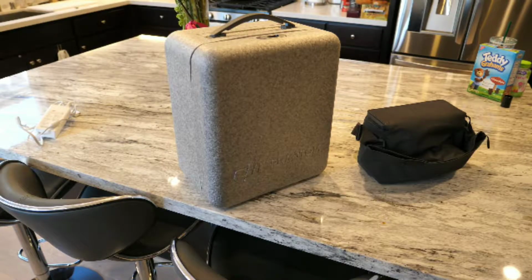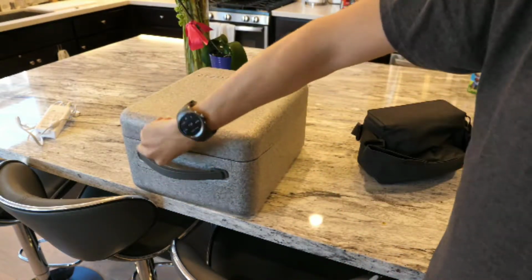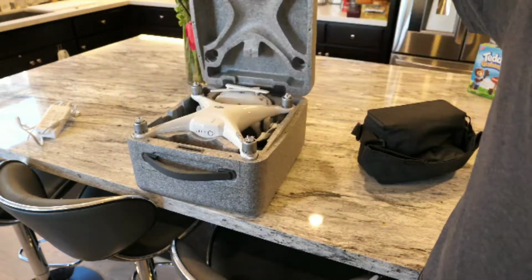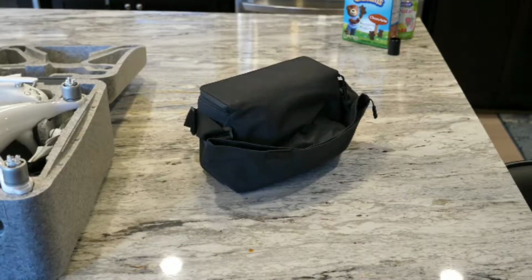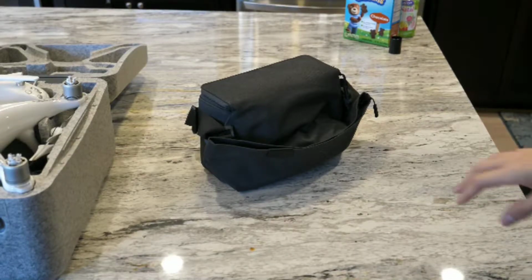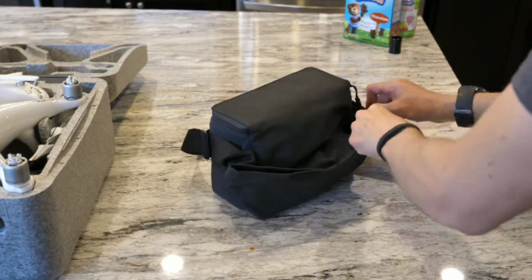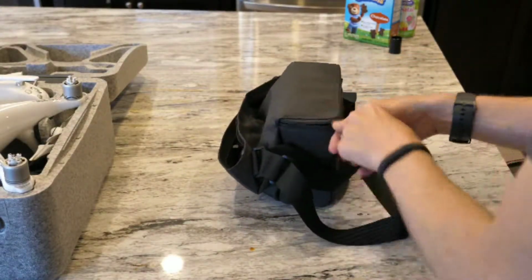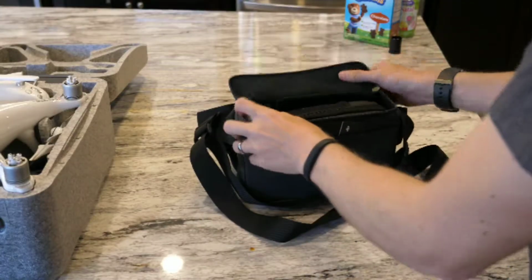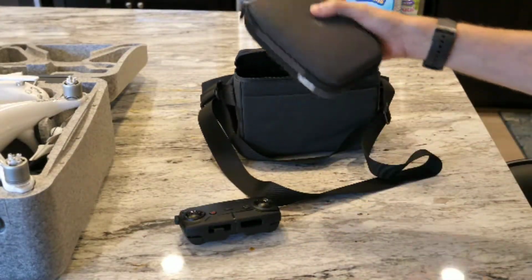So first let's take a look at the cases. The Phantom 4 comes in this styrofoam case with a nice locking lid where all the drone parts fit directly inside. The Mavic Air does not come with a case like that, but if you buy the extra bundle, the Fly More bundle, then you get this case where you've got a side pouch and then you also have a top pouch that really nicely holds the controller and the drone itself in yet another case.